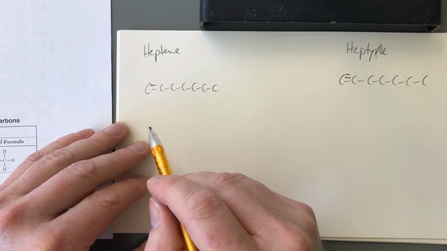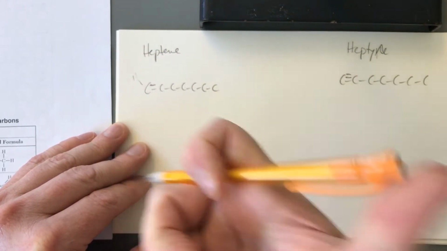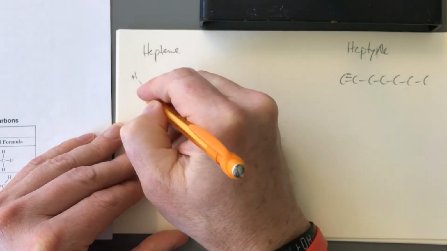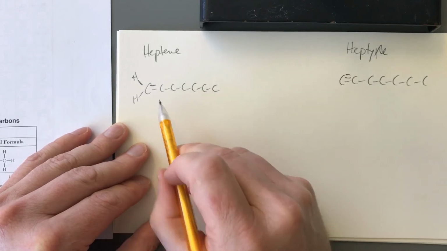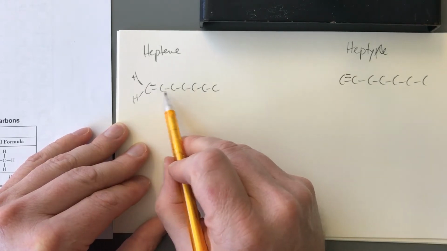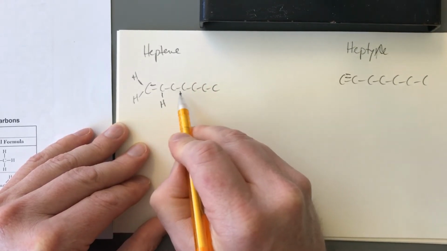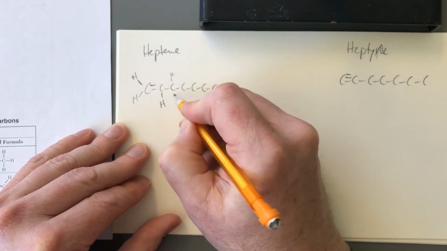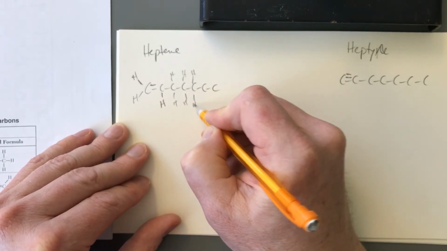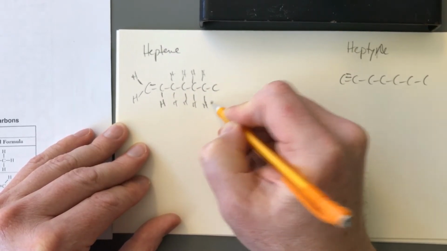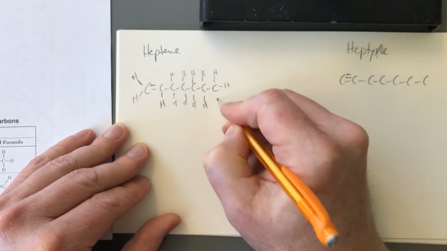Now remember, each carbon needs a total of 4 bonds. This carbon already has 2, so I need to put 2 more hydrogens to fill it in, because the rest is just going to be filled with hydrogen so that each carbon has 4. This carbon has 2 to the left and 1 to the right, so that's 3, so it only needs 1 hydrogen. This carbon only has 2, so it needs a hydrogen up and a hydrogen down. Same as these, we basically have that homologous series where it's repetitive. And this last one only has 1, so I need to add 3 hydrogens in here.